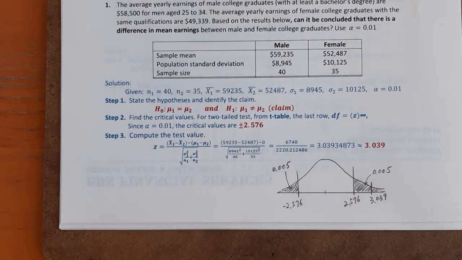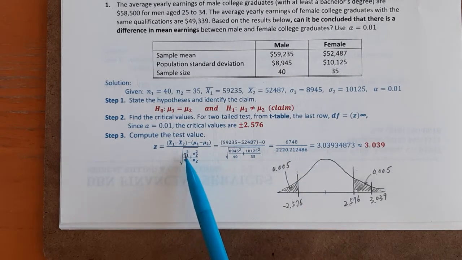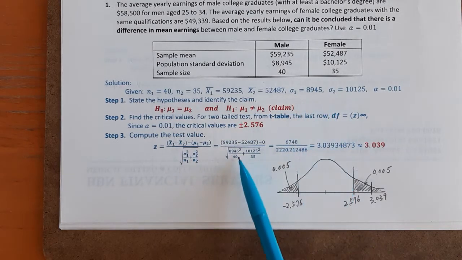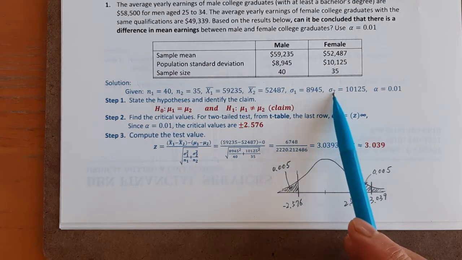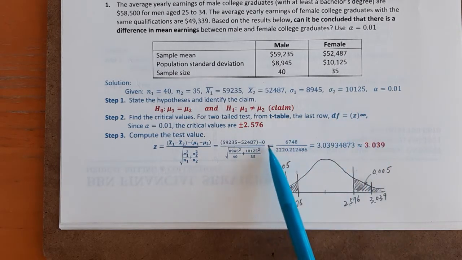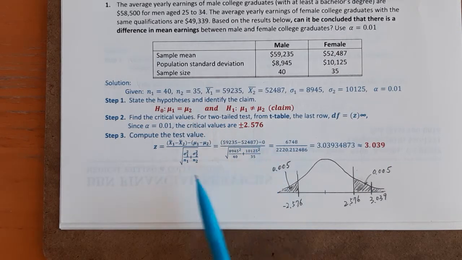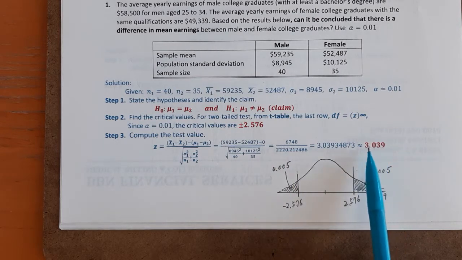They are equal, so the subtraction is 0. Divided by the square root of sigma 1, 8945 squared over n1, 40, plus sigma 2, 10125 squared over n2, 35. Use a calculator and round to 3 decimal digits: 3.039.